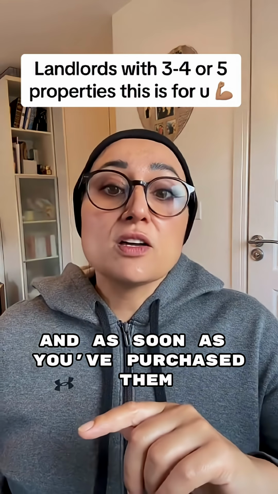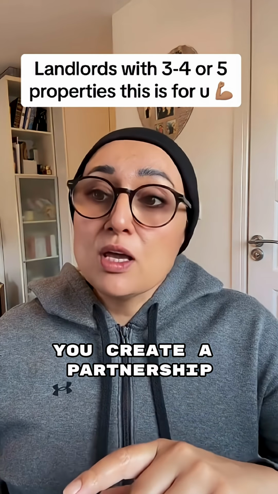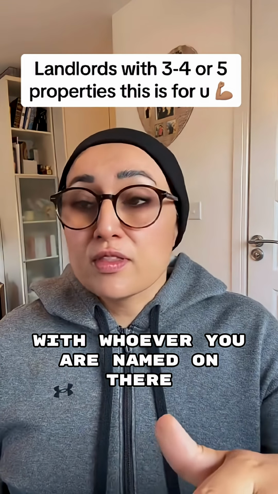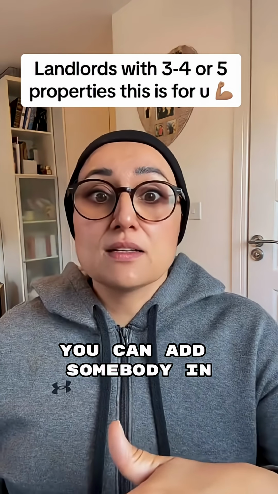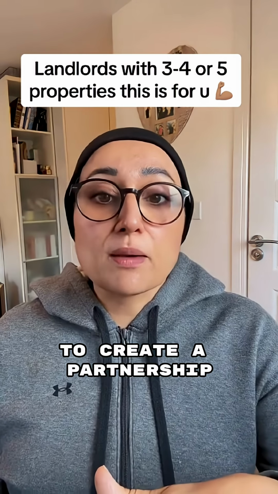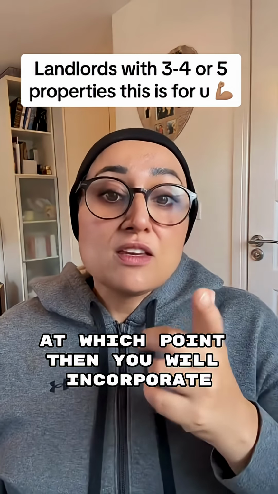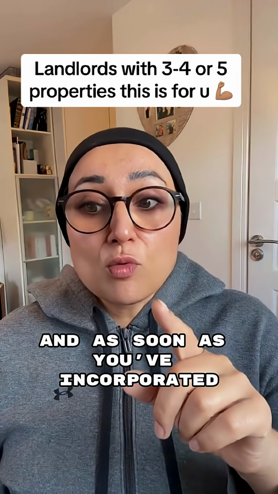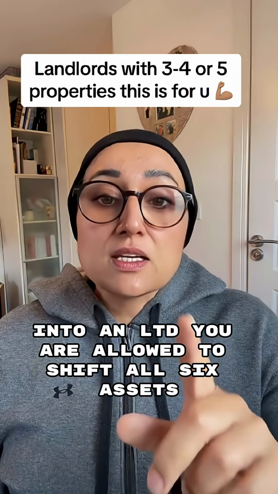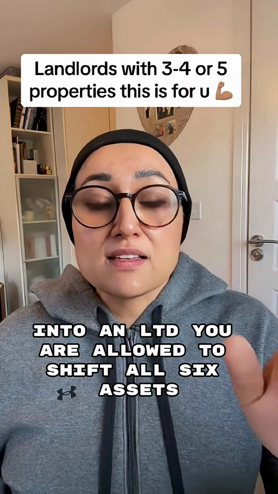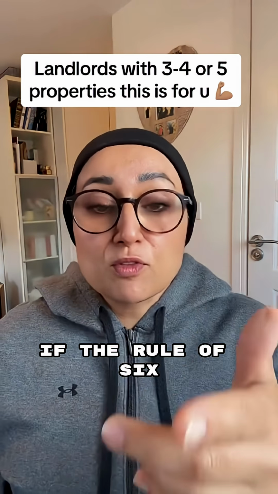And as soon as you've purchased them, you create a partnership with whoever you are named on there. If it's on your own, you can add somebody in, like a partner or a child or whoever, to create a partnership and then hold on to that for a number of years, at which point then you will incorporate. And as soon as you've incorporated into an LTD, you are allowed to shift all 6 assets, because there's a rule, the rule of 6.